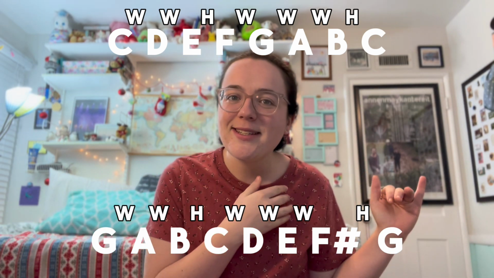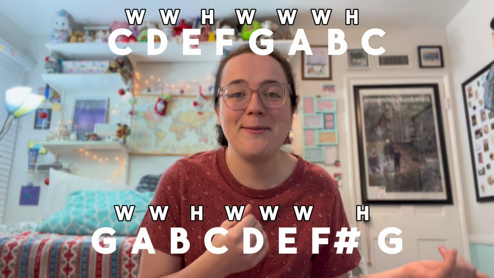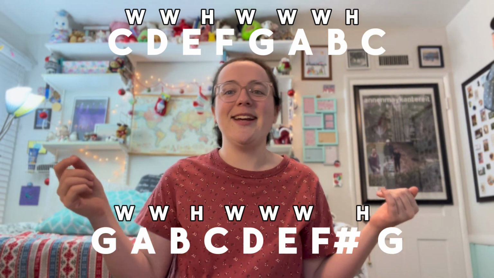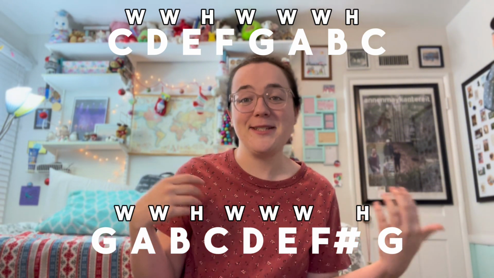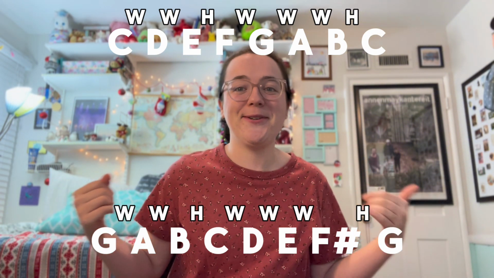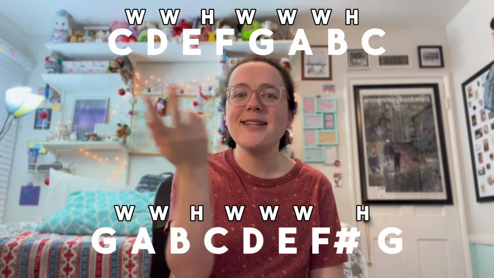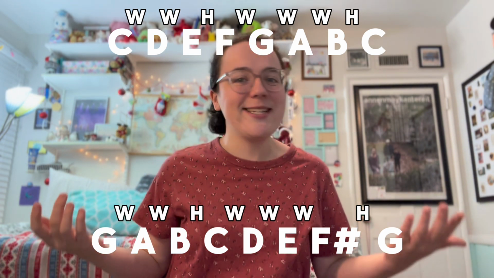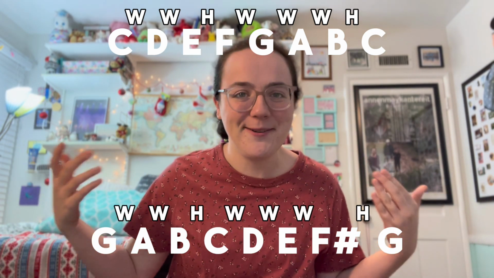All the notes in the C major scale were formed by starting on C and connecting the notes through a pattern of whole steps and half steps: whole, whole, half, whole, whole, whole, half. And all the notes in the G major scale are related in the same way: whole, whole, half, whole, whole, whole, half.